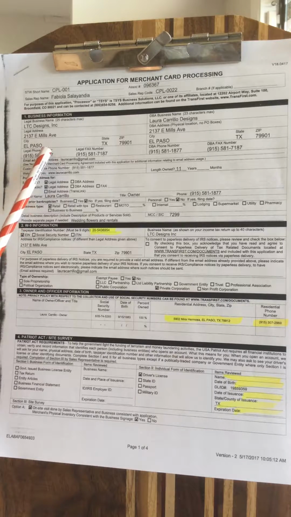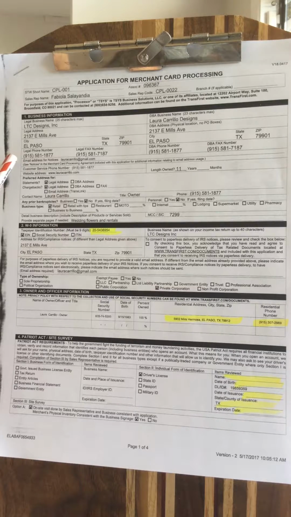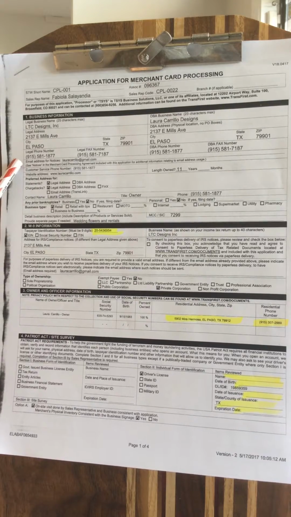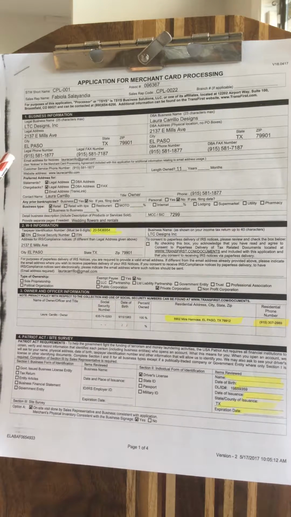Now, it's very important here in this line that says email address for notices. If you put here the business owner's email, any notification will come in an email. So be sure to ask your merchant if they have a high filter or risk on their email. Because if, let's say, transfers troubleshooting at transfers.com sends them an email notification letting them know that they have a chargeback, or any time-sensitive matter that they need to answer, and it goes to their junk mail or spam, that's going to create a problem.